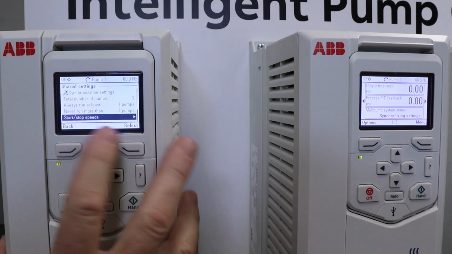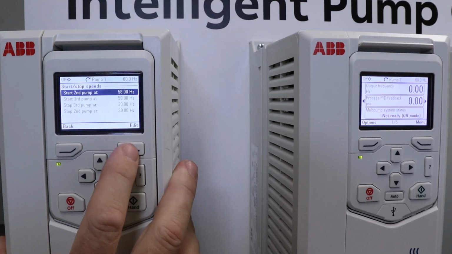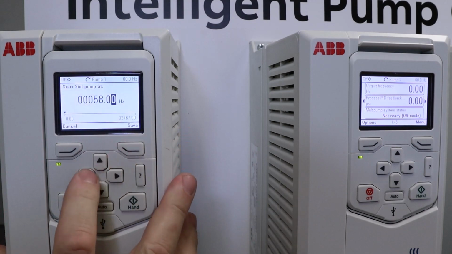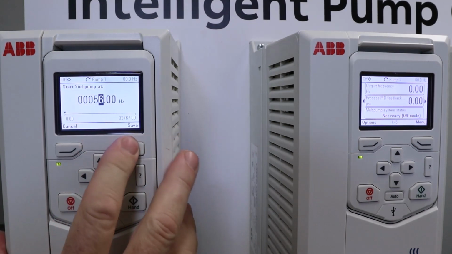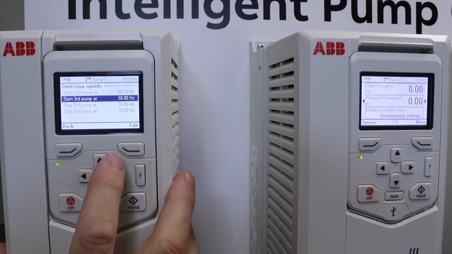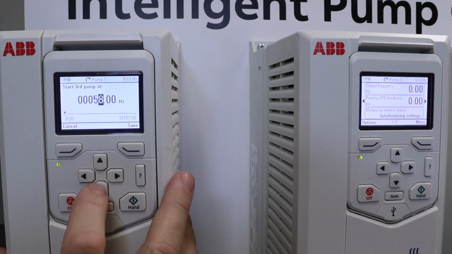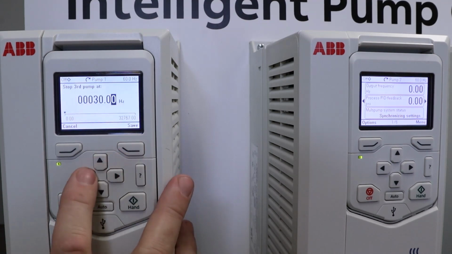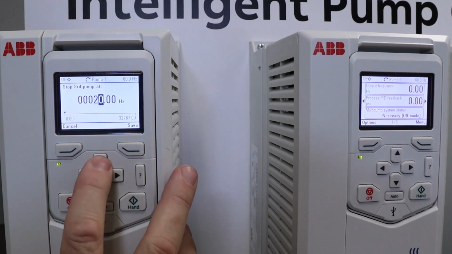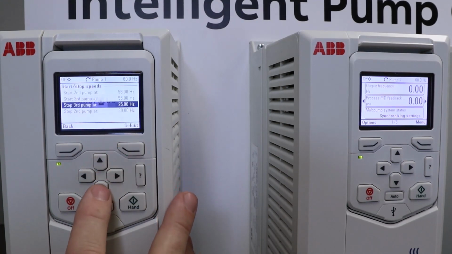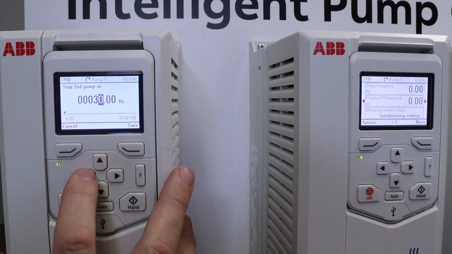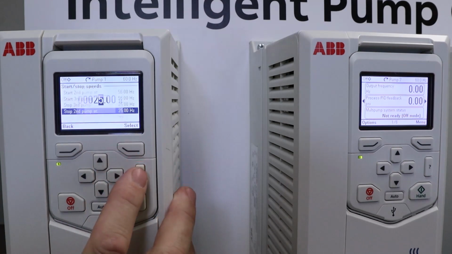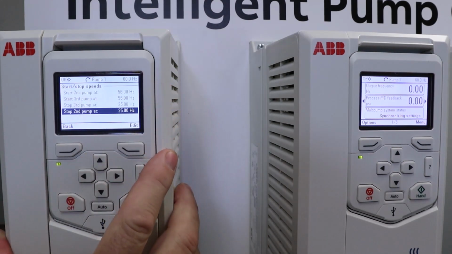Start and stop. Let's start and stop in speeds. Let's select that. Right now, the default is start the second pump at 58 Hertz. I'm going to edit that and take it down to 56 Hertz. So at 56 Hertz, the system will look at starting the next pump. And I'll do that for the third pump too. Then stop the third pump at 25 Hertz, and this pump here we're going to set to 25 Hertz too. Now we can set the individual ones if you want to, but that's what we have it set to right now.